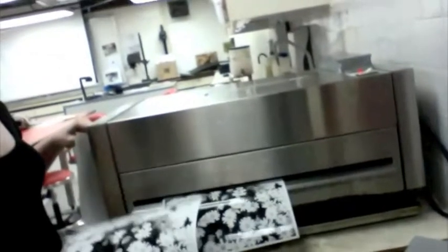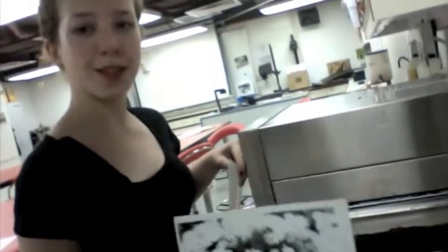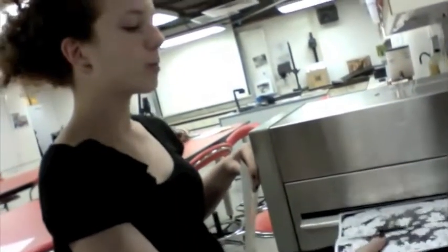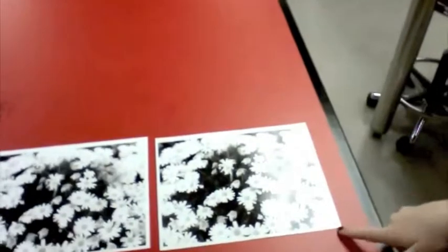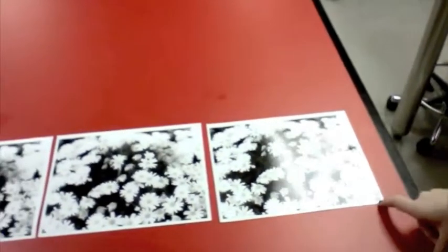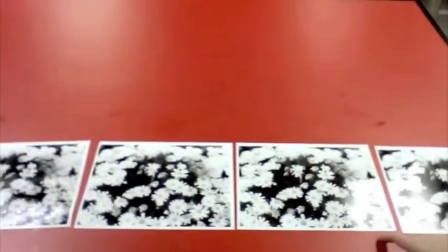We have 4 because of the 4 concentrations. One of them is the control. And so one of them is the control photo, and then one was developed with 25% developer, one was developed with 50%, and the other one is developed with 75%. So here's what we have. As you can see, this is the control, which is the lightest photo, 25, 50, and 75.